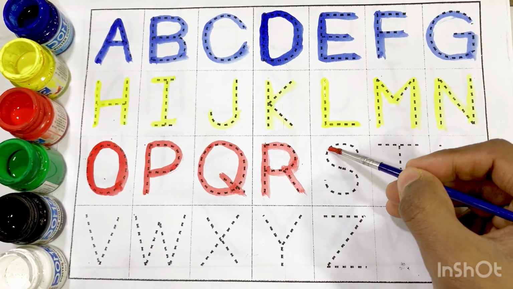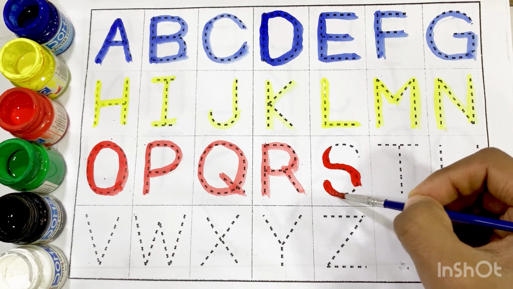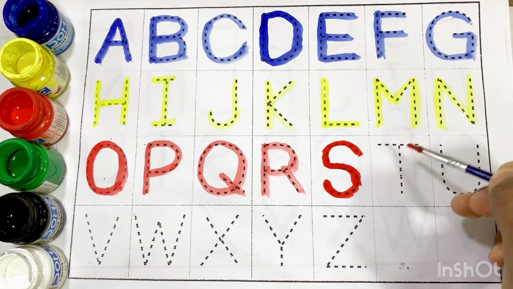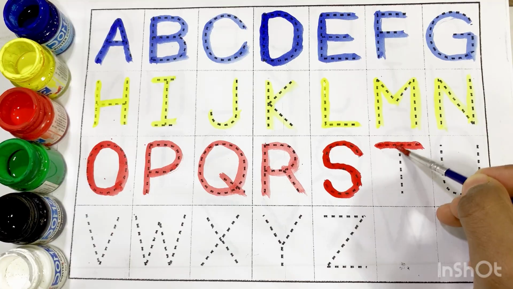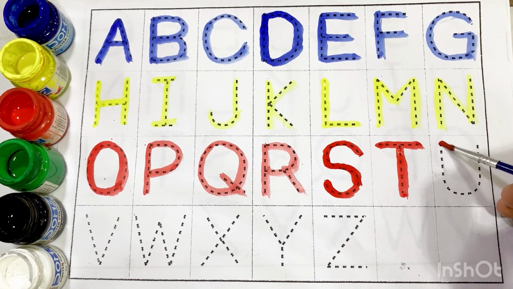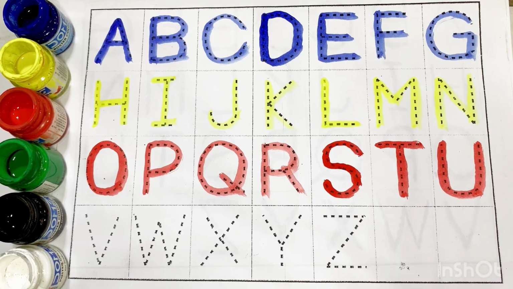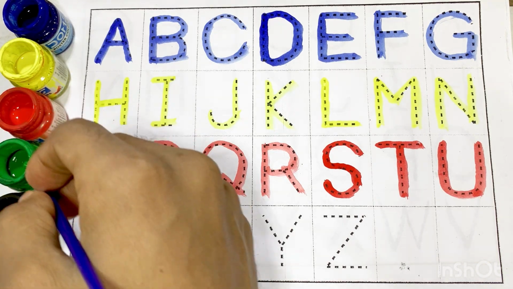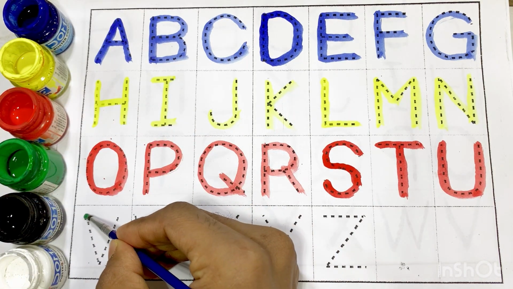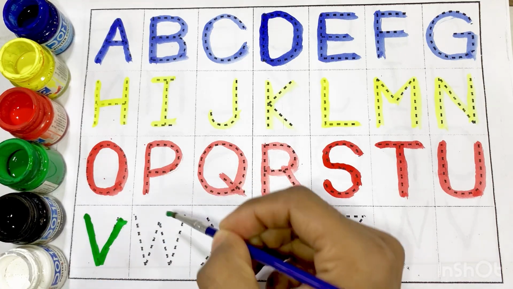This is S. S for sun. This is T. T for teacher. This is U. U for umbrella. Now the alphabets of V, and use green color. This is V. V for van.